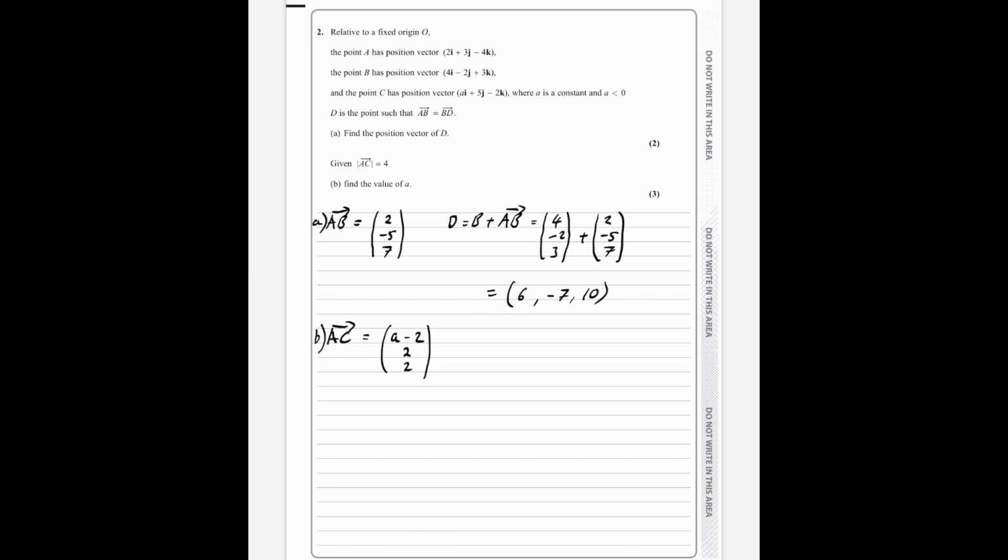And using the formula for finding the length of a vector, essentially it's just Pythagoras in 3 dimensions: the square root of a minus 2 squared plus 2 squared plus 2 squared. That's going to be equal to 4. So all we need to do now is solve this equation that's in front of us.